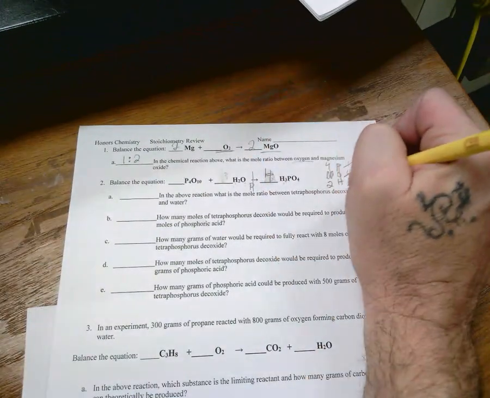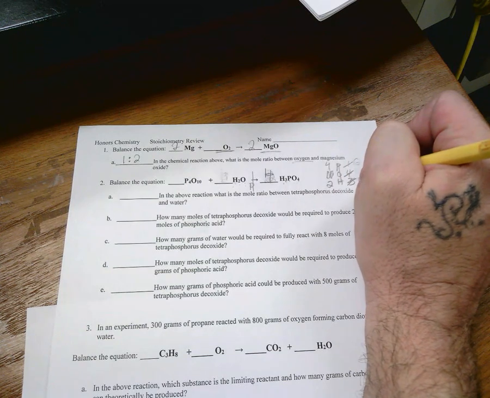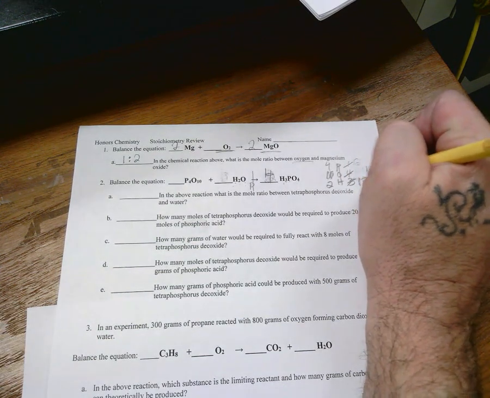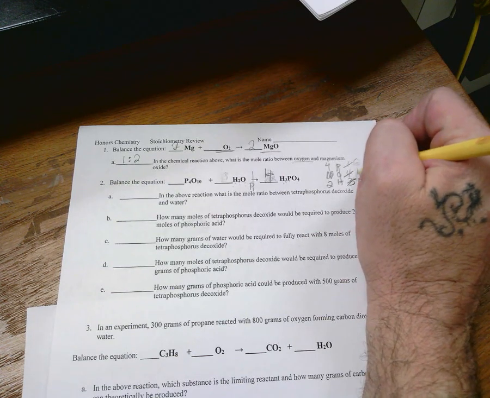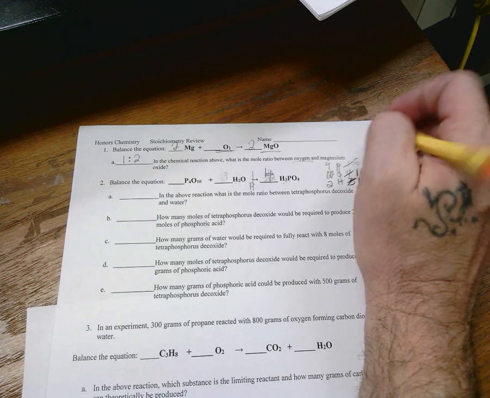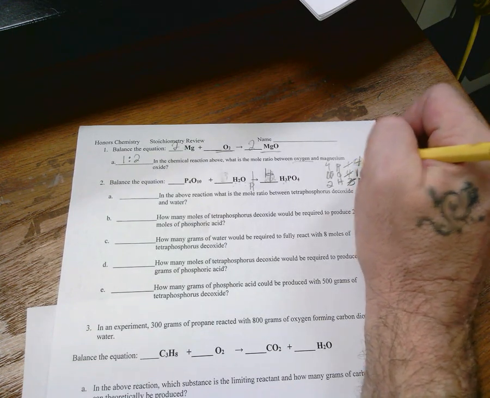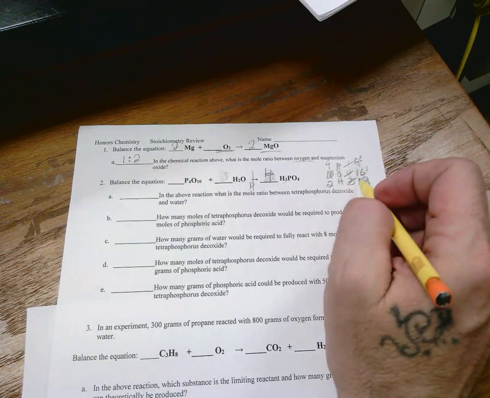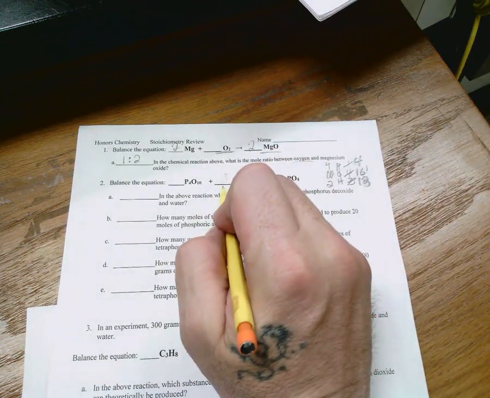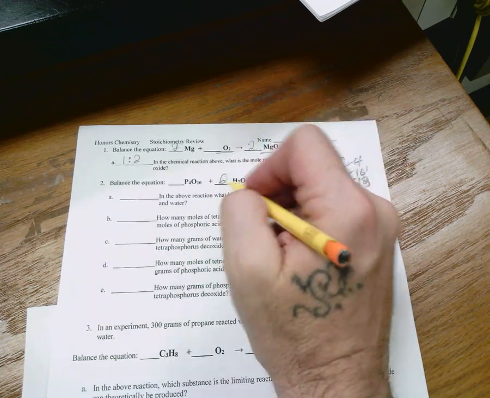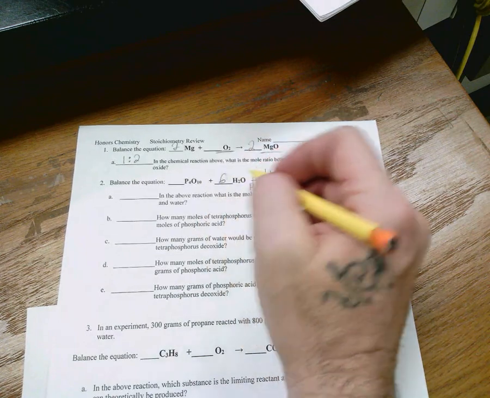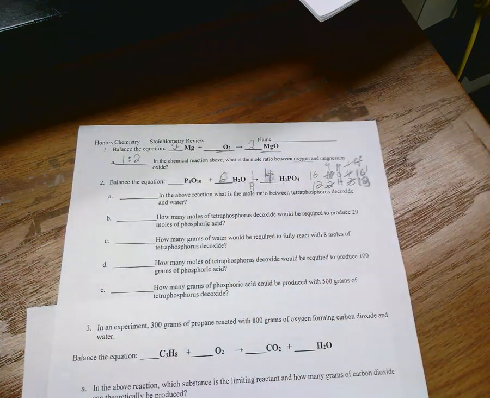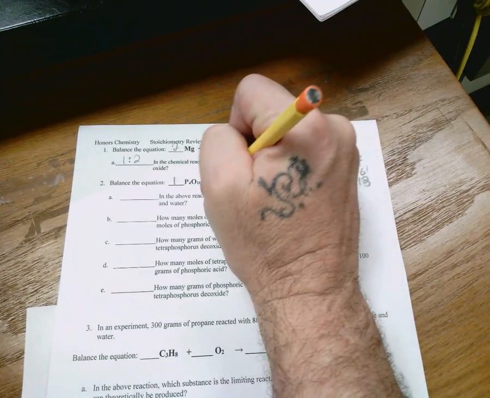4. That gives me 12 hydrogens. That gives me 16 oxygens. And that gives me 4 phosphoruses. So they're all set. And then I got 10 and I need 16, so I need another 6, and 6 times 2 is 12. We found it. 10 plus 6 is 16. So it's 164.